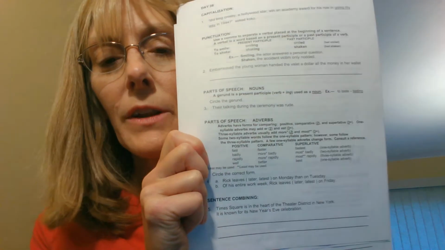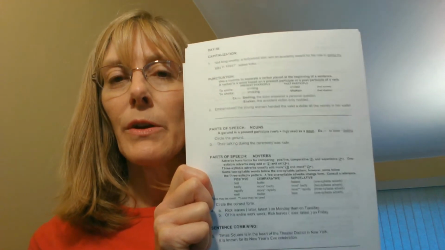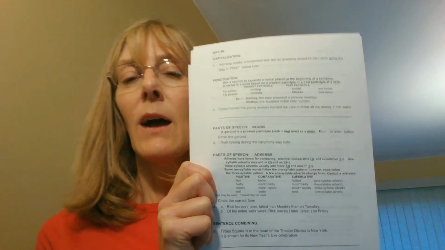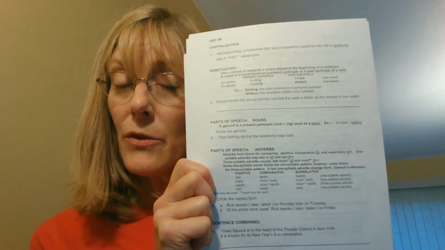All right, next thing we have parts of speech, adverbs. Circle the correct form. This goes back to day 38. If you look in your papers, you'll see day 38. And it talks about when there are different adverbs, when you're comparing two things or three things, when you use more, when you use most. So if this is a little dusty, go back to day 38 and you can review this. So let's take a look here. He responded more hesitantly or hesitantly-er to the second question.